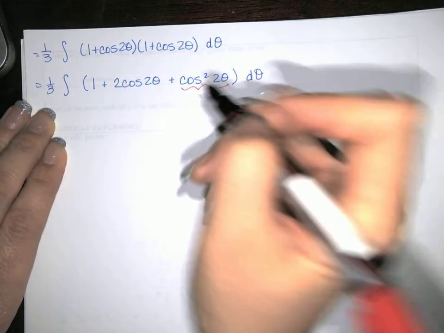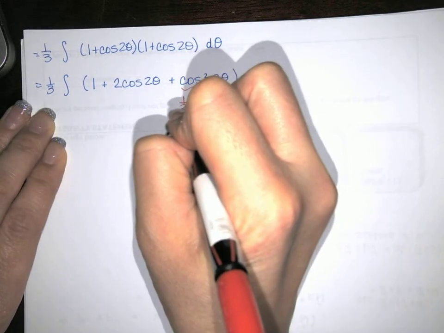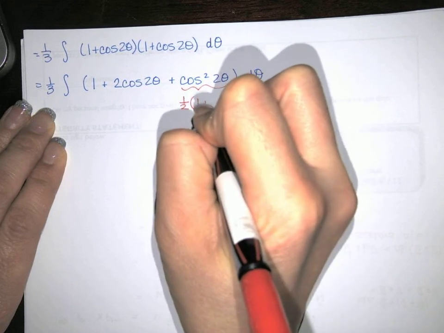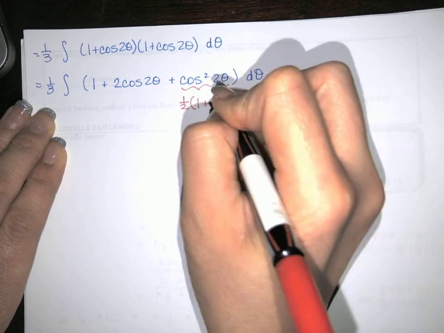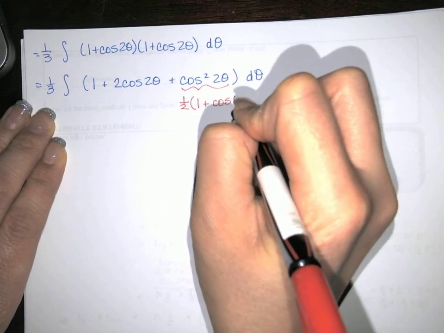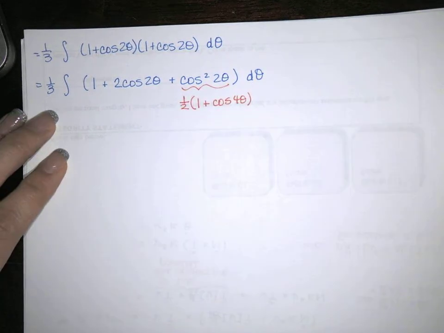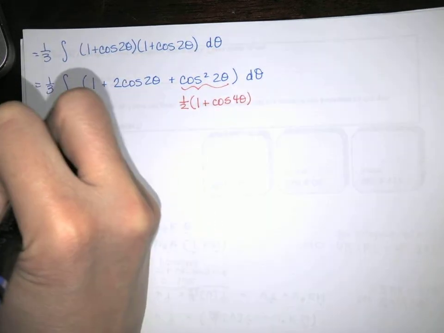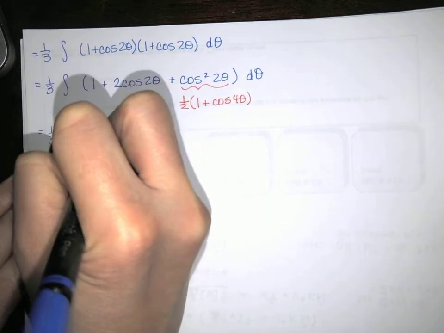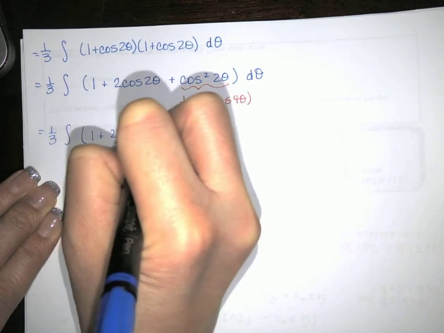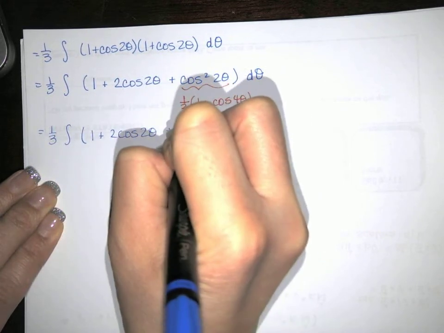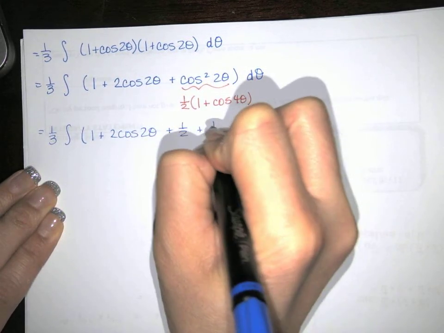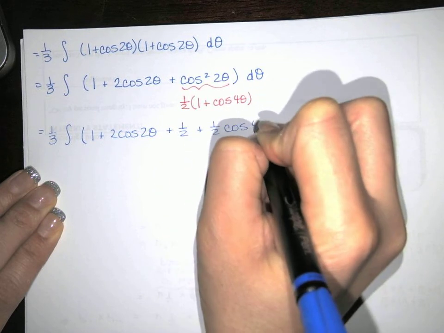I've got a rule for that and a rule for that, but not this one. So I have 1/2 of 1 plus cosine of double the angle. My angle was 2 theta, now it's going to be 4 theta. Distribute the 1/2. 1/2 times 1 is 1/2. 1/2 times that cosine just ends up over here.